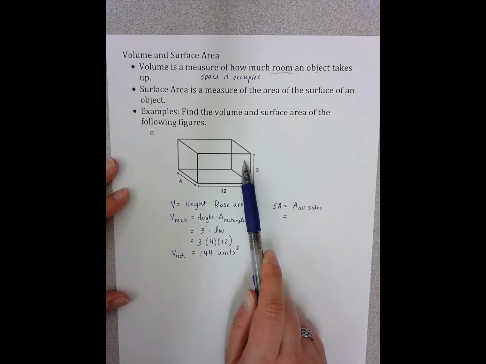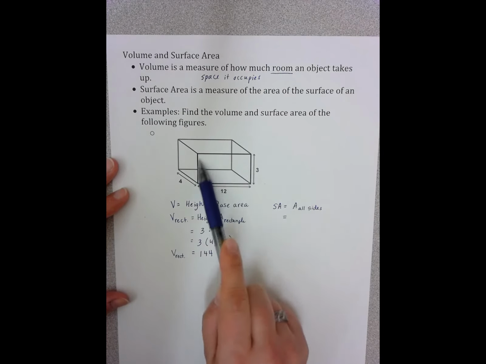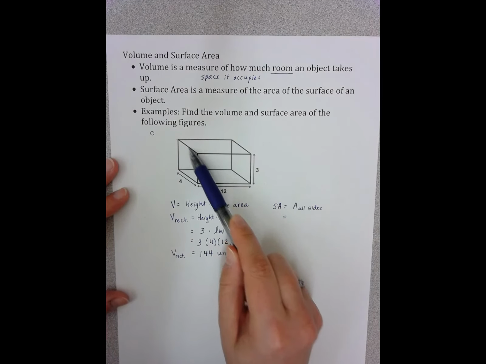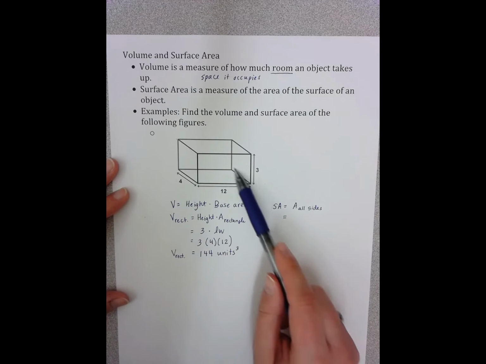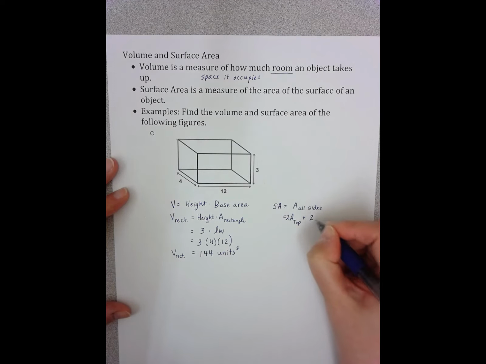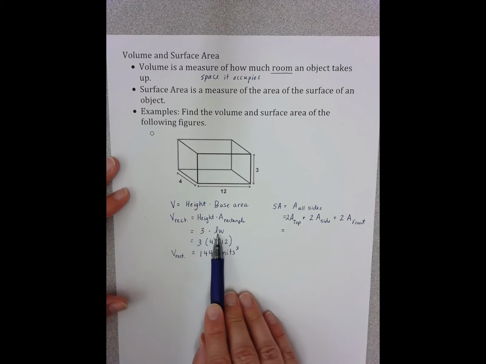So I have the two sides here. They're the same. I have the front and the back. They are the same. And I have the top and the bottom, and they are the same. So really I'm finding 2 times the area of the top, plus 2 times the area of the side, plus 2 times the area of the front. And all of these are rectangles, so I'm finding the area of a rectangle, which we already talked about as being length times width.